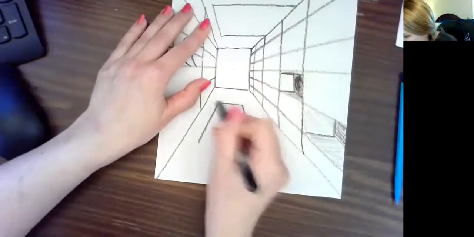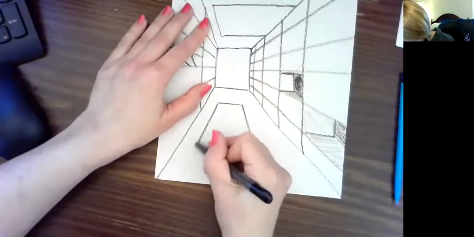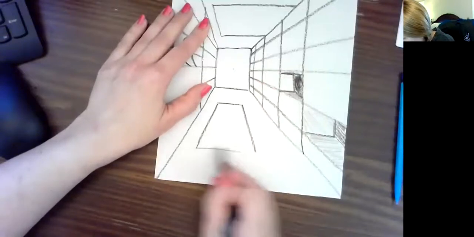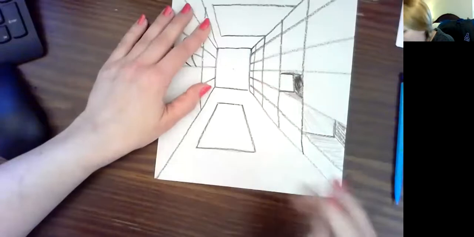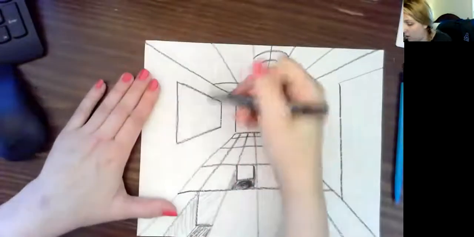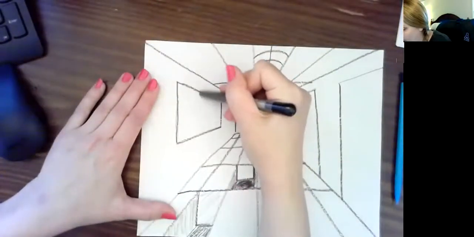Say we'll put a picture. Again, these are going to be parallel, meaning never touching forever and ever. Even if they're in love and they want to hold hands, they can't. We'll put a picture here. Or you could put a window.